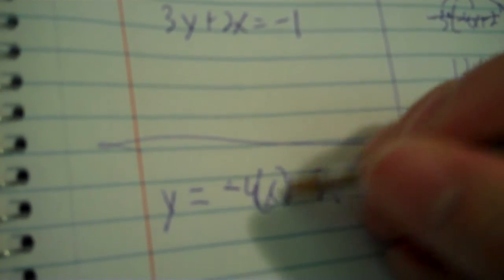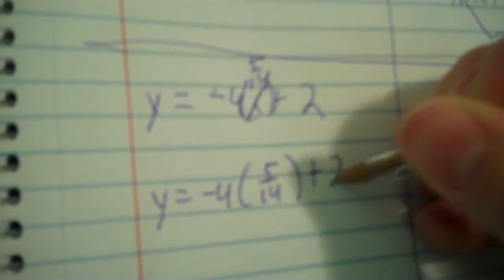Now if you're solving for y, use the base, because you could use the other one, but it's a lot more work. If I use the base, the y is already by itself, because the y is what I have to find. So I parenthesize x and put in 5/14. So y equals negative 4 times 5/14 plus 2. We multiply first. Negative 4 times 5/14. I'm going to show you that I'm proficient with fractions. I'm going to do it in my head first.